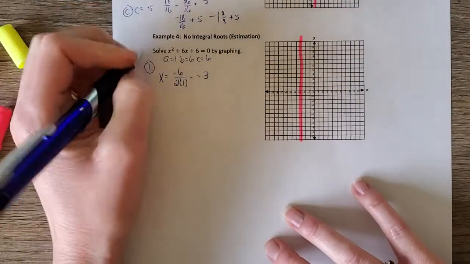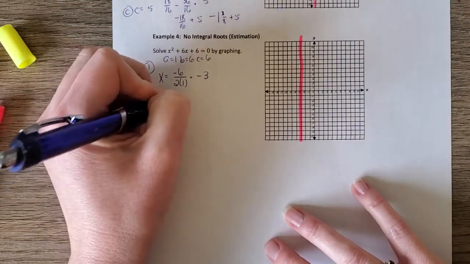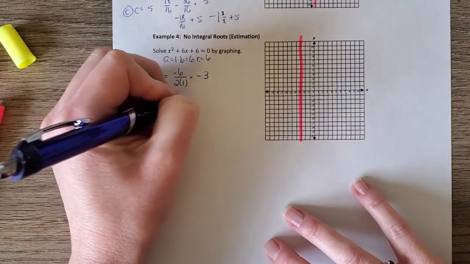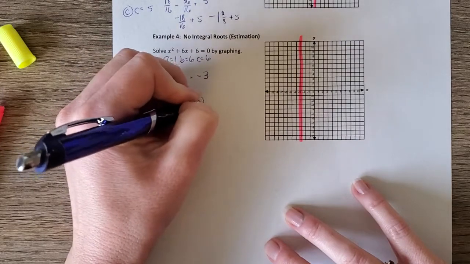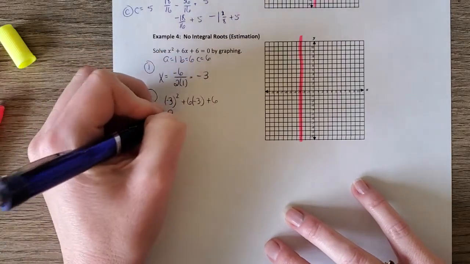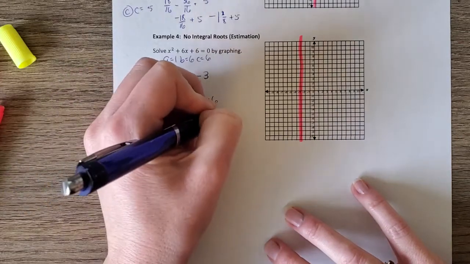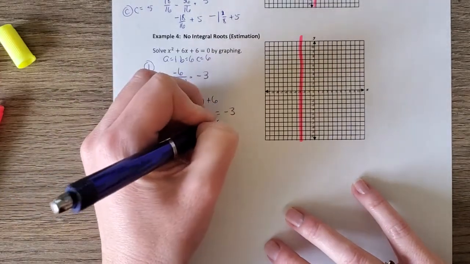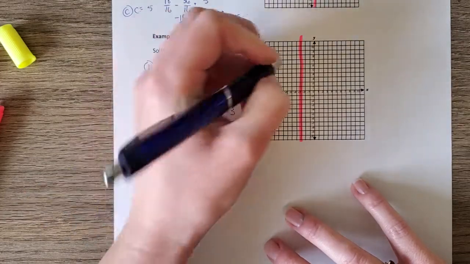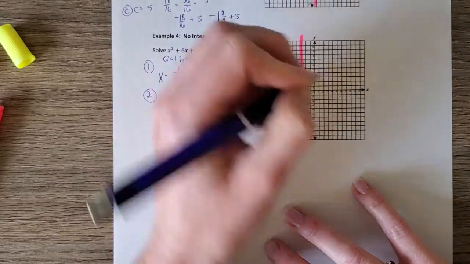And then we got to plug that in. So negative 3 squared plus 6 times negative 3 plus 6 is 9 minus 18 plus 6. That'd be negative 9 plus 6 is negative 3. So we have a coordinate of negative 3, and we put that point.